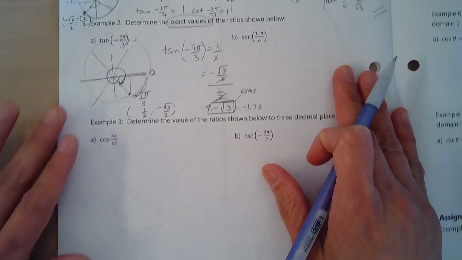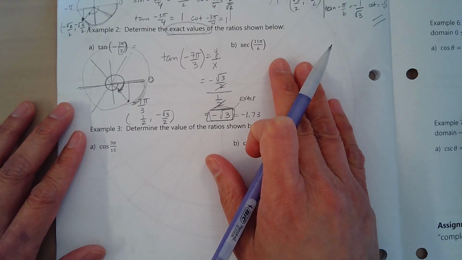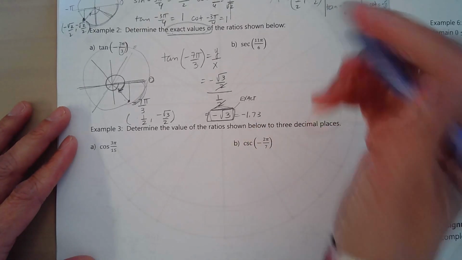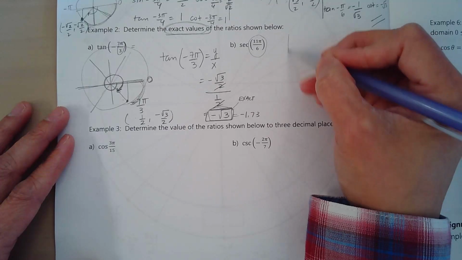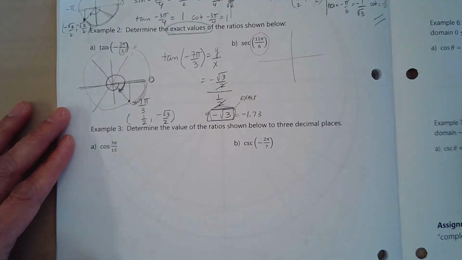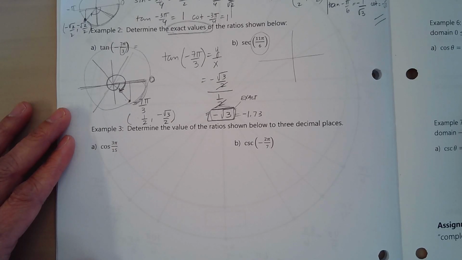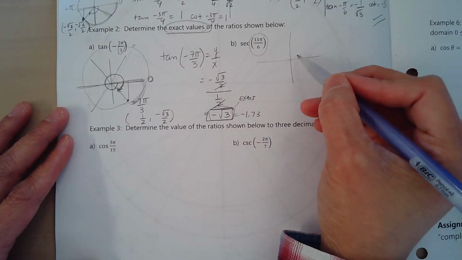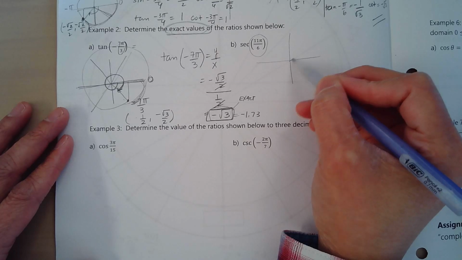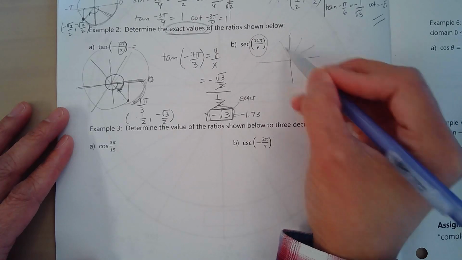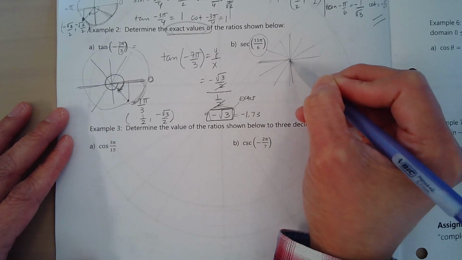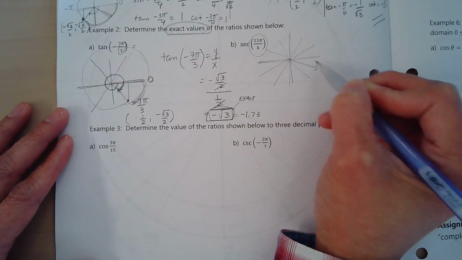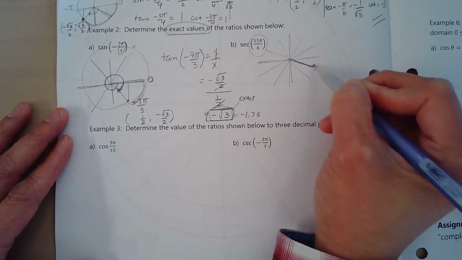Now let's take a look at this one. 11 pi over 6. Well, let's figure out where 11 pi over 6 is. 1/6, 2/6, 3/6, 4/6, 5/6, 6/6, 7/6, 8/6, 9, 10, 11. 11 sixths. So it's in quadrant 4. It's a special angle.